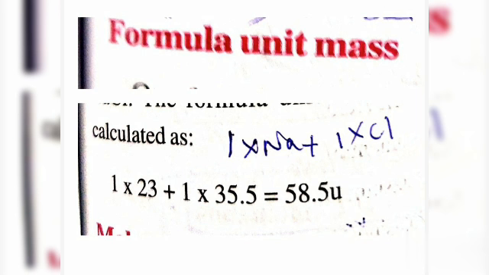One formula unit of NaCl means 1 Na+ ion and 1 chloride ion are there. Similarly, one formula unit of MgBr2 means 1 Mg2+ ion and 2 bromide ions. Formula unit mass is calculated in the same manner as molecular mass. The only difference is that formula unit mass is used for substances whose constituent particles are ions. Sodium chloride has the formula unit NaCl, and its mass can be calculated as 1 into 23 plus 1 into 35.5, equal to 58.5 units.